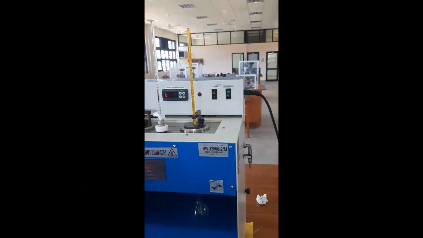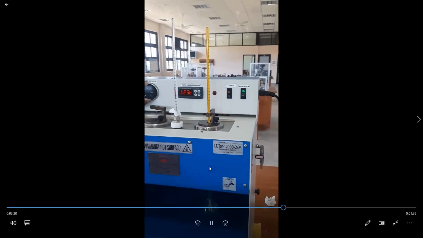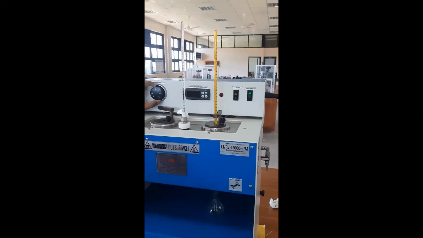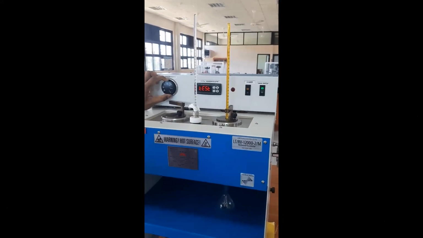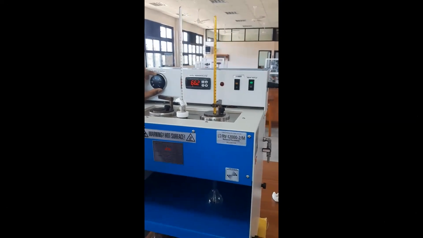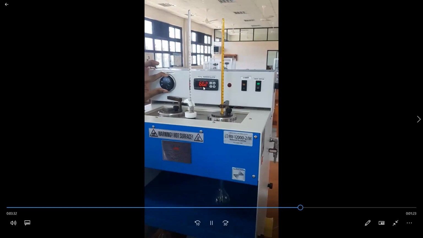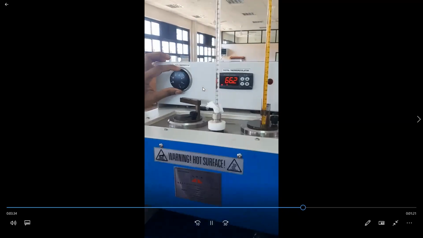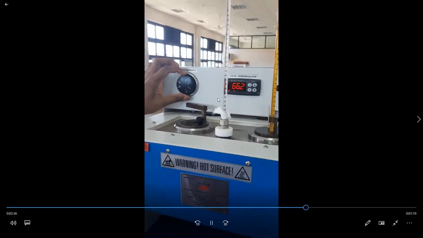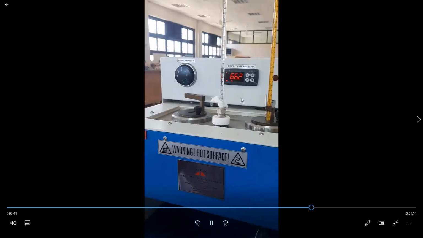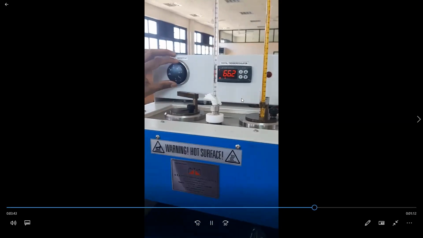Then we have to use this heating controller. Now it is 60 degrees Celsius. To which temperature do we have to increase it, right? Now I have to increase this temperature up to around 80 degrees Celsius.